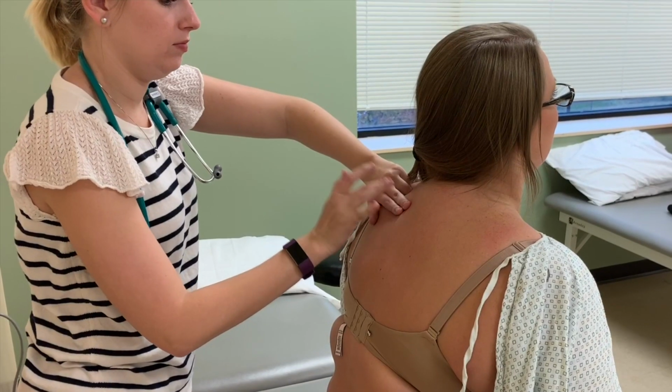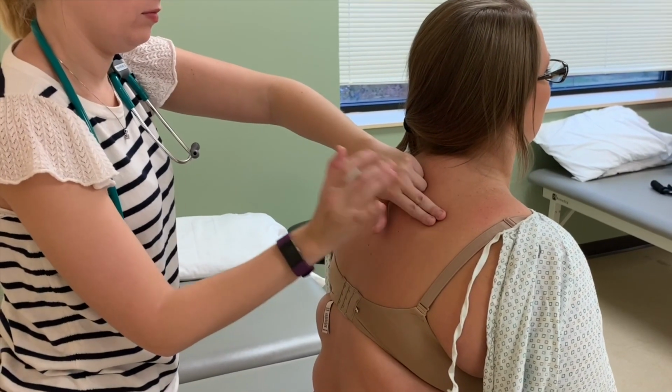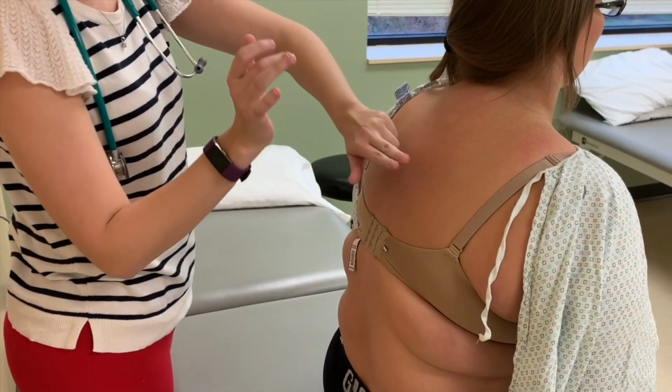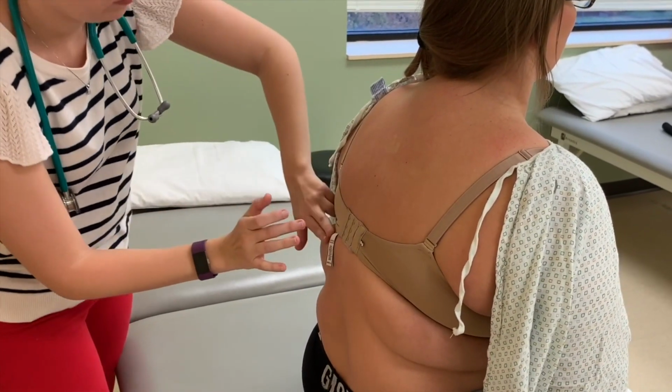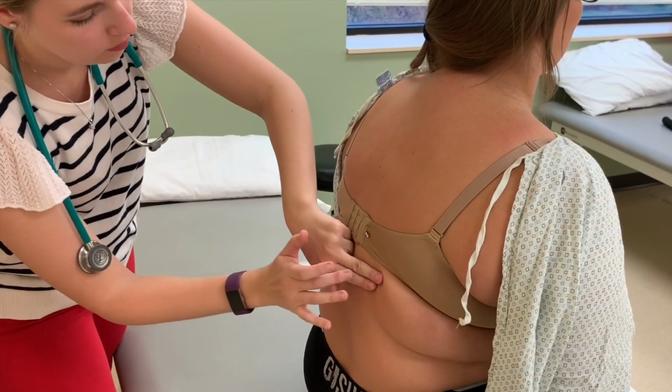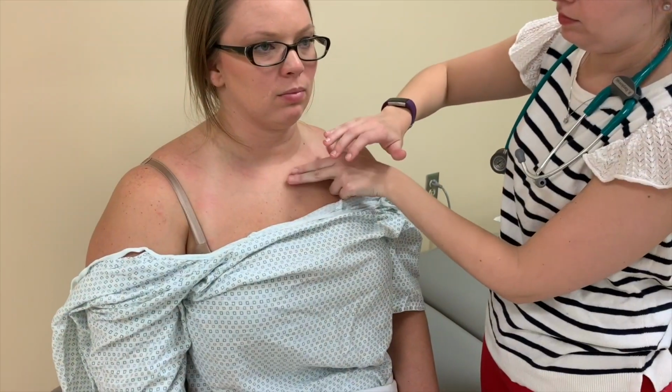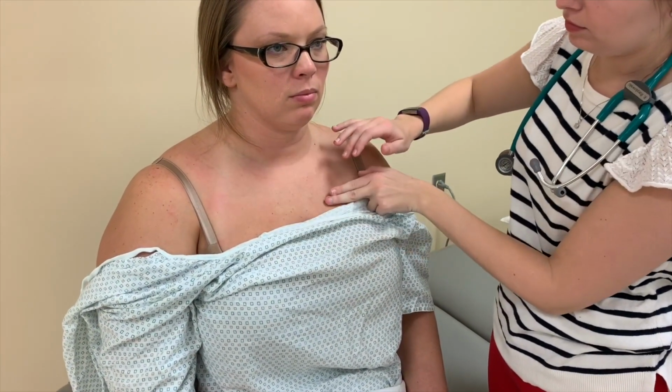Next, the PT will perform percussion on the patient. She is listening for resonance as a normal lung sound versus an abnormal dull or thud-like sound, which would be interpreted as consolidation in the lungs. PT will compare bilaterally.